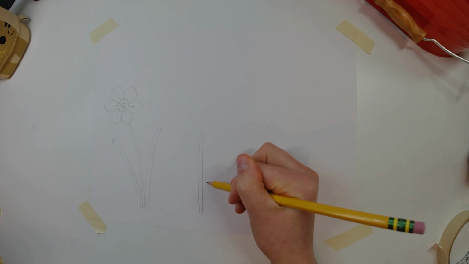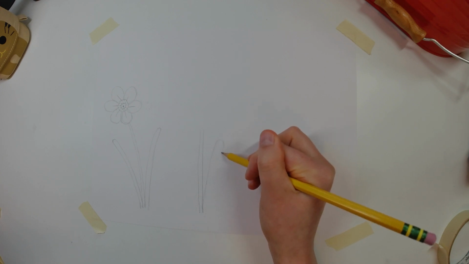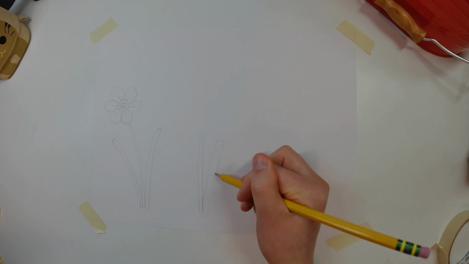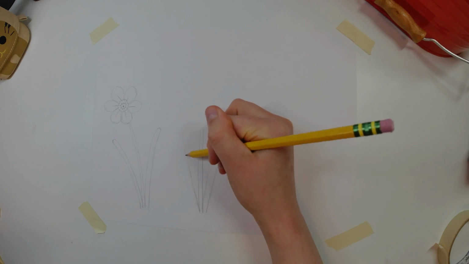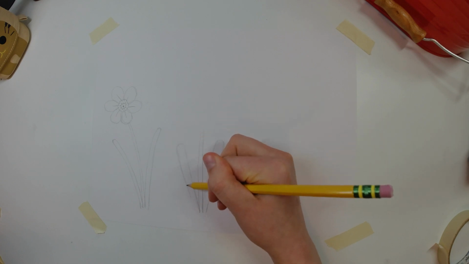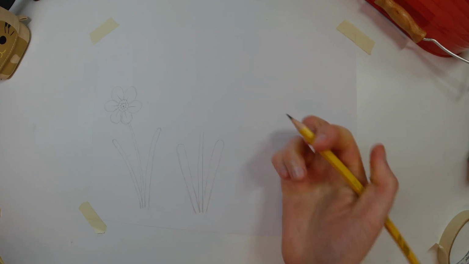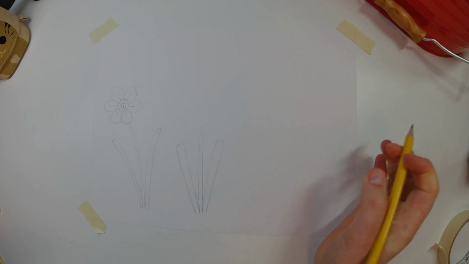So, draw 1. And 2. So it's just 2 lines and then a curve at the end.